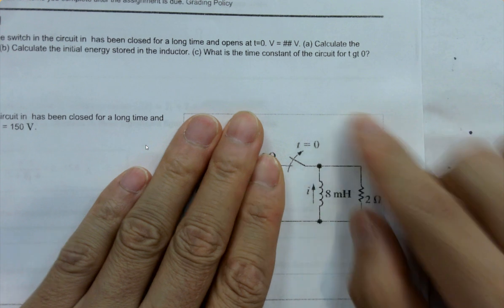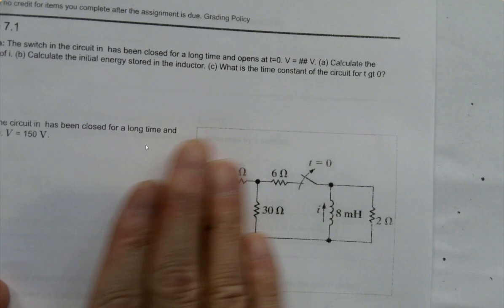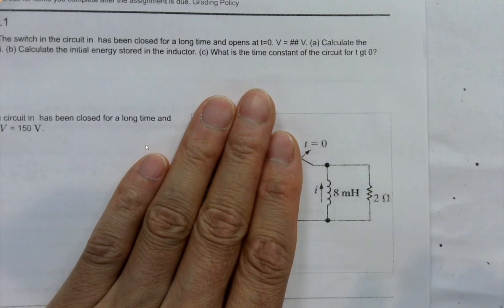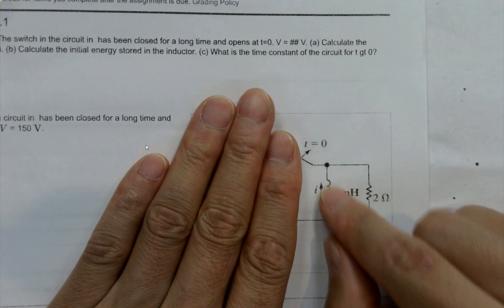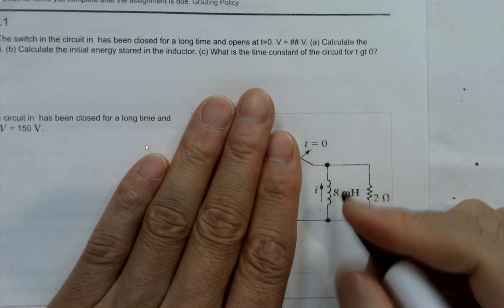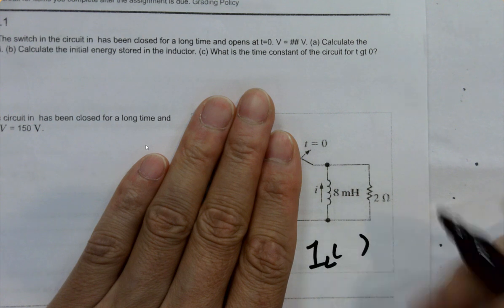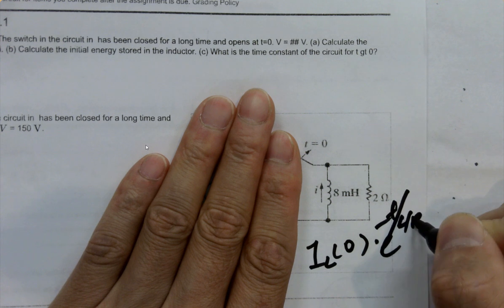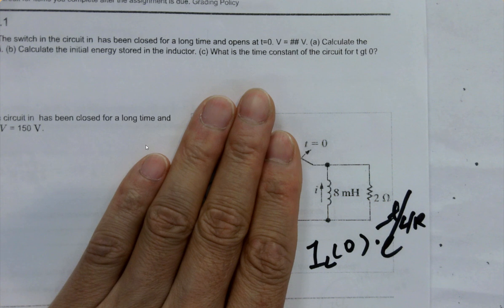So at T0, you open it. What's happening? This part is gone, right? You've got something initially stored in there, and you've got a resistor. Just a resistor is very simple. So eventually the initial stored energy will be discharged through the resistor. So what kind of response is it? Natural response. The easiest equation without all these infinite terms. Just what times what? IL what times what over what? Done.